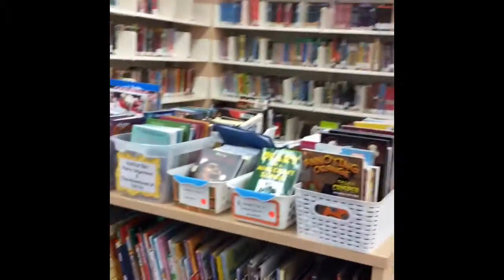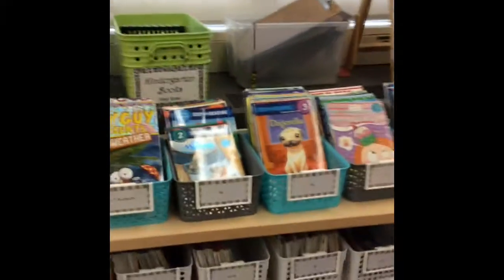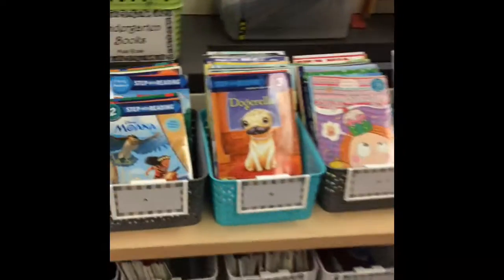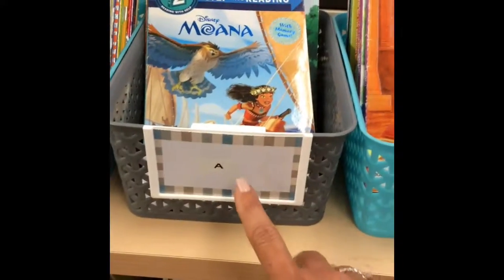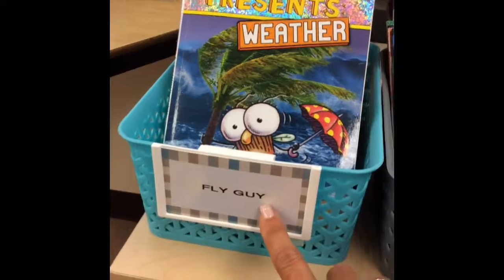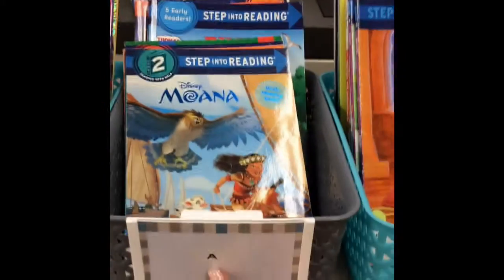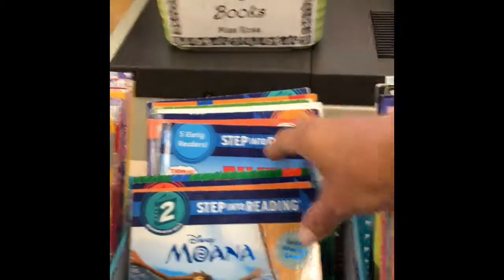Now, before I go to the fiction section, let's go back to the bins here. These are everyone small bin books, what we call bin books. In the bin books, again, they are labeled A. The first one are the Fly Guy series, so all the Fly Guy books are in here. Then we have A.